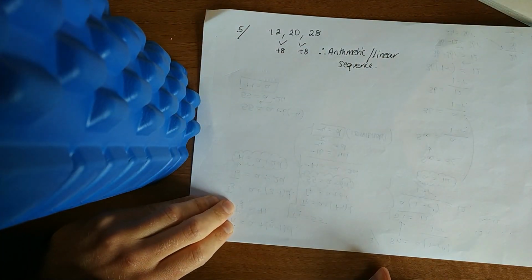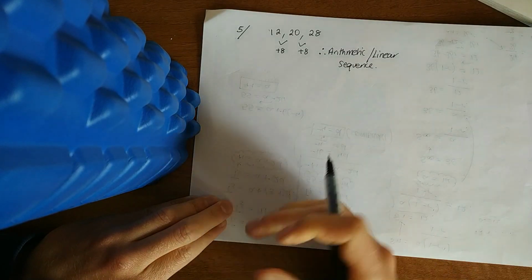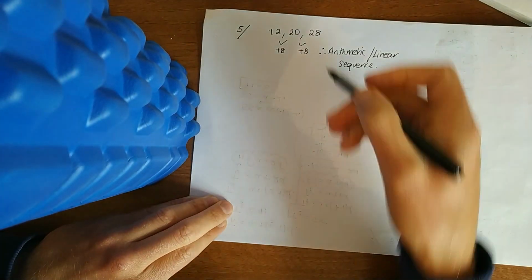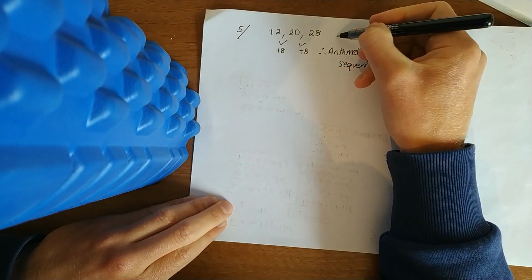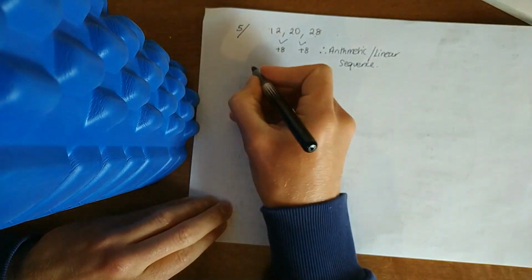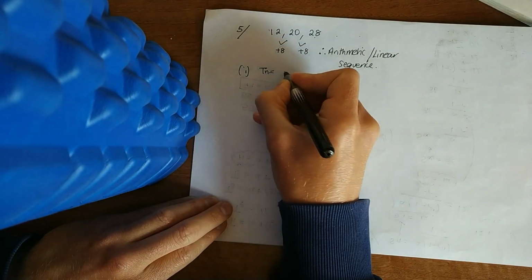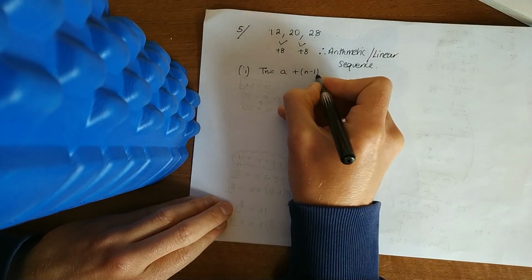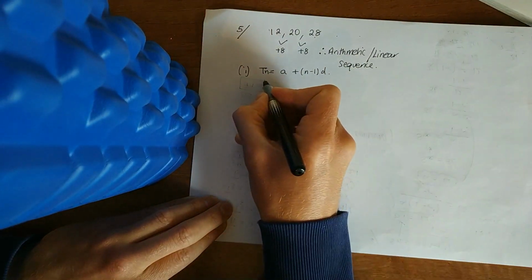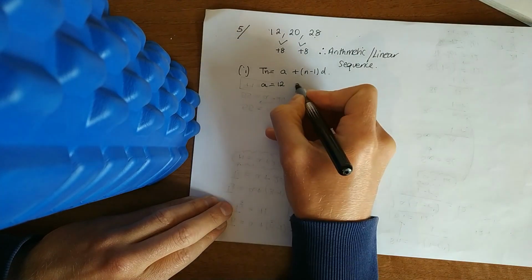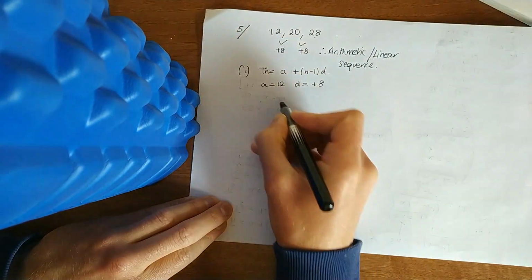So determine the number of matchsticks needed for the nth cube. So for the third cube, the fourth cube, the fifth cube. So I want the number of matchsticks for that or that or that. I'm not adding them up. So it is that linear sequence. So I know I'm using Tn is equal to a plus (n minus 1)d. a is your first term, 12. d is your common difference, which is 8.